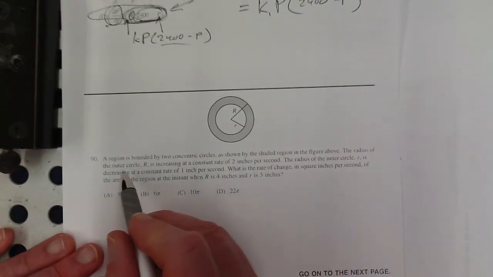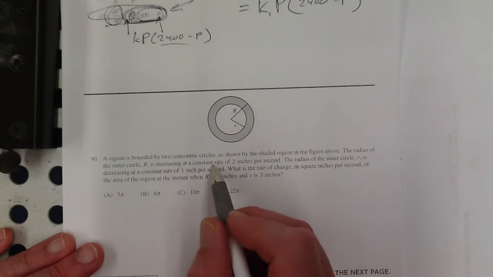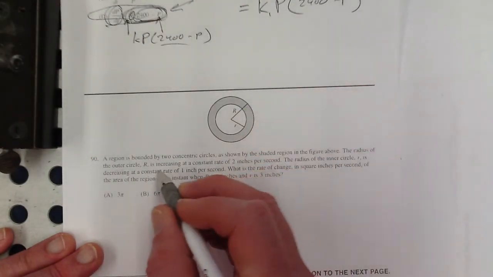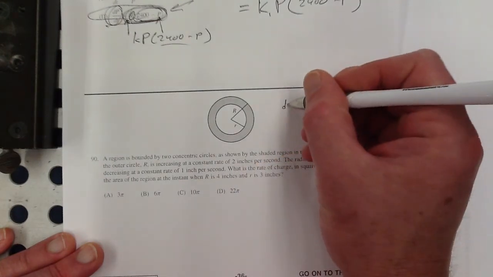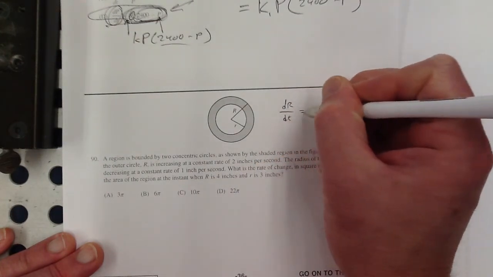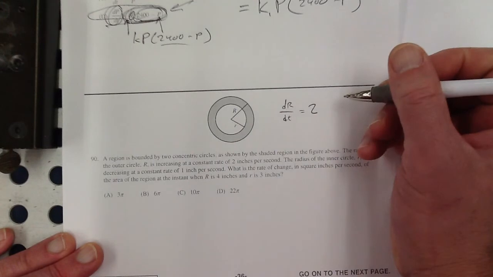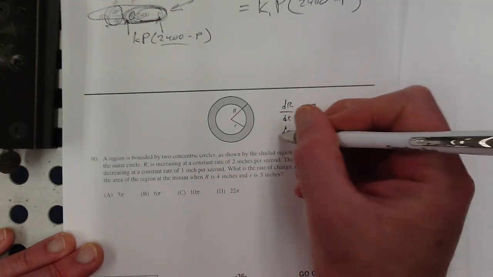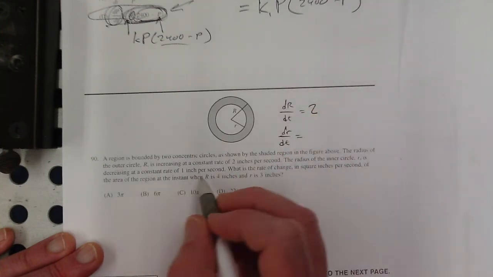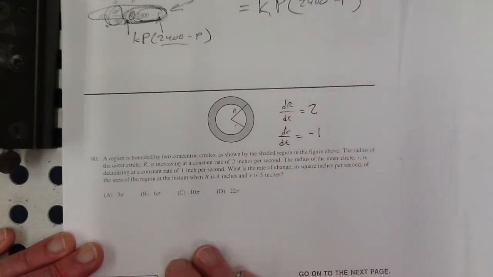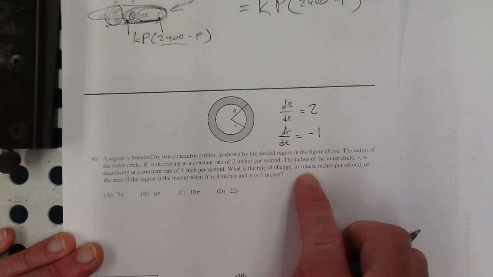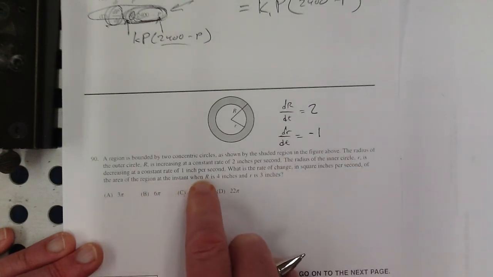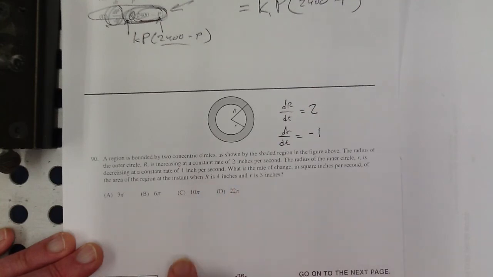Last one. Region bounded by 2 concentric circles, as shown. The radius of the outer circle is increasing at a constant rate of 2 inches per second. The radius of the inner circle is decreasing at a constant rate of 1 inch per second. What's the rate of change in square inches per second of the area of the region at the instant when big R is 4 and little r is 3?